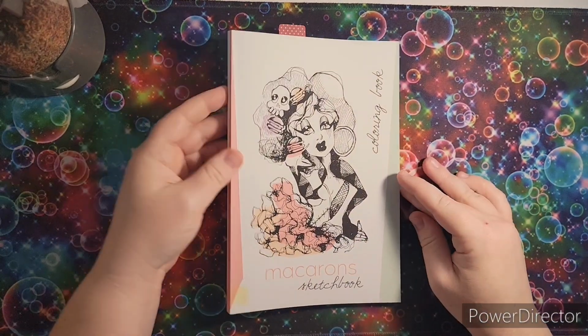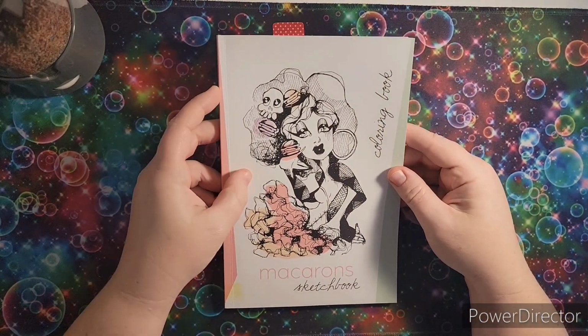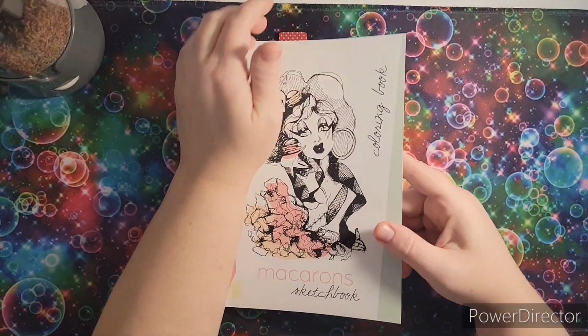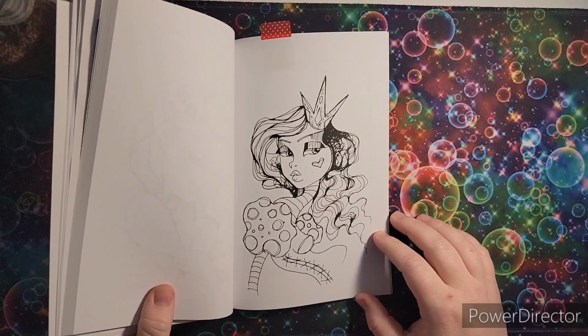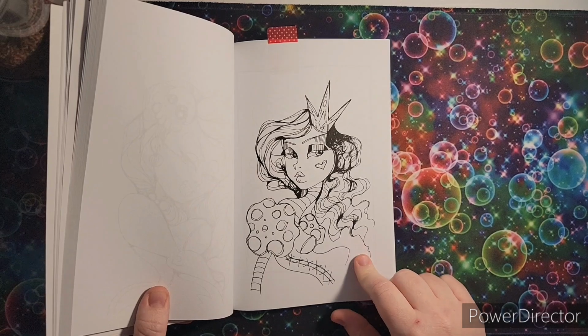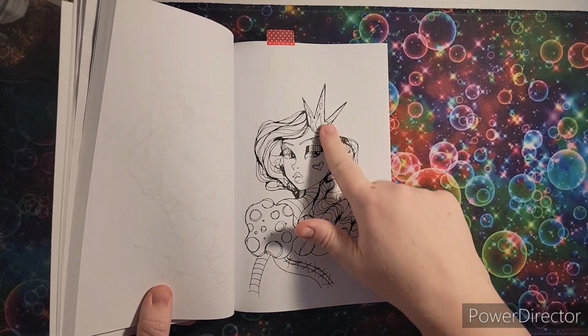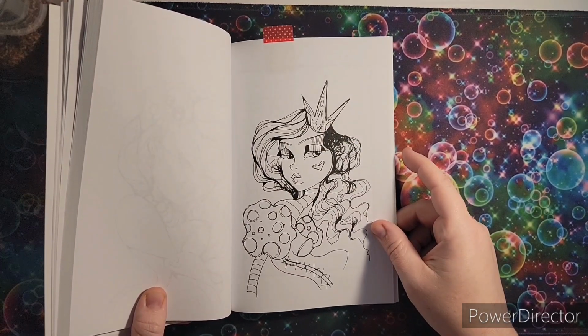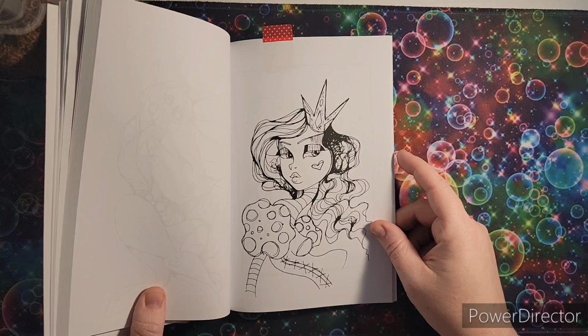In the Macaron Sketchbook by Carla Magana, there was one that stuck out to me, which was this one right here. She reminds me of a Queen of Hearts. She's got a heart on her cheek and she's got a crown. So you could color her to look like the Queen of Hearts.